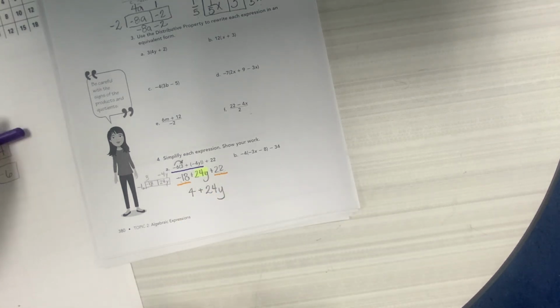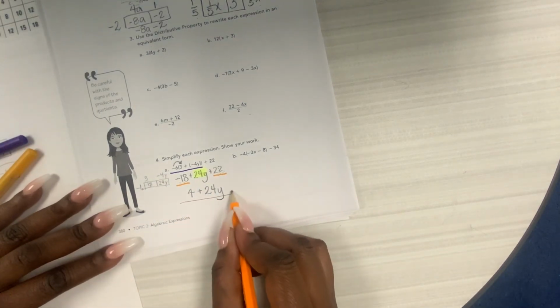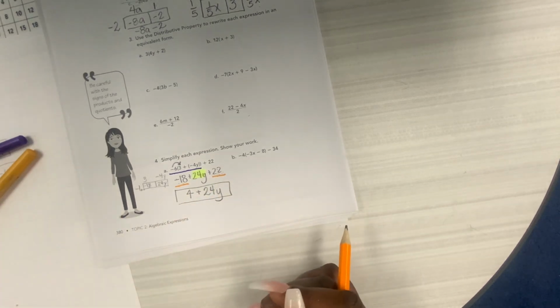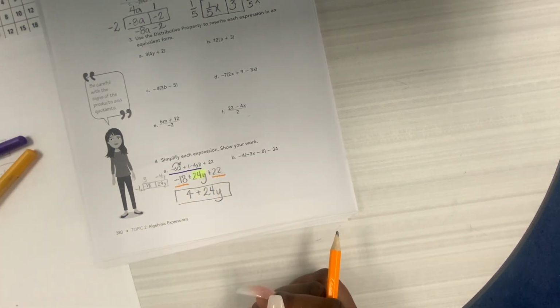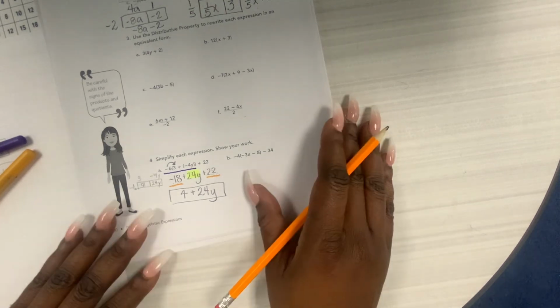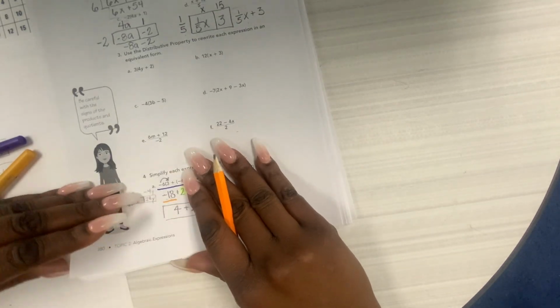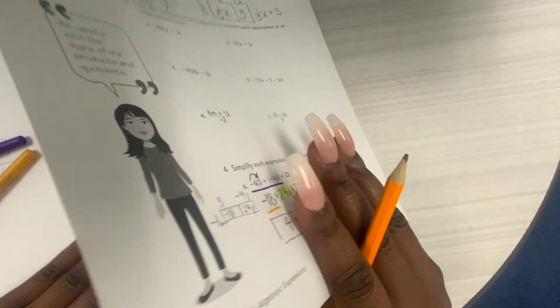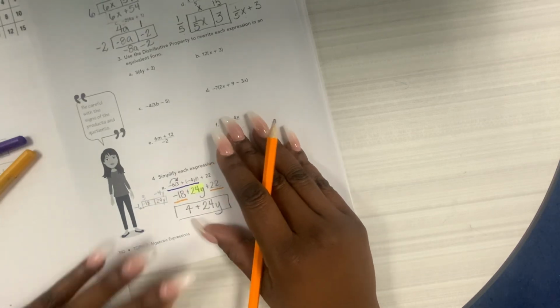So now I have just simplified this expression. So this is different. So all we're doing is just combining like terms, combining things that look the same. It's like if I have A's and A's, I'm gonna put A's together. If I got numbers and numbers together, I'm gonna put them together. That's how it works. So let me try. I'm gonna do B for you because I know y'all was like, what? What is that?